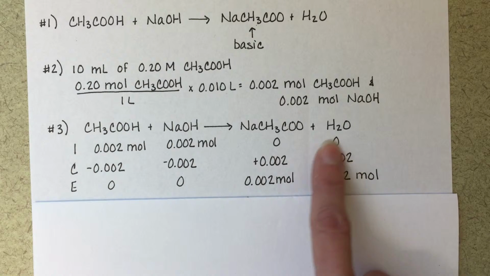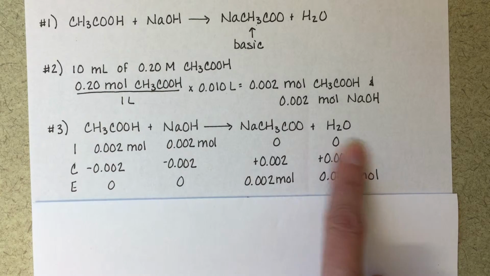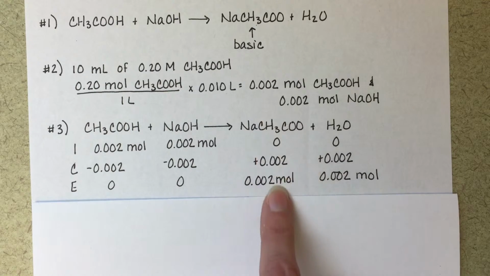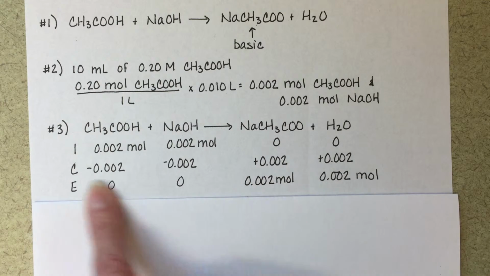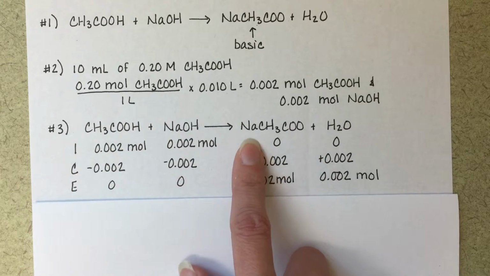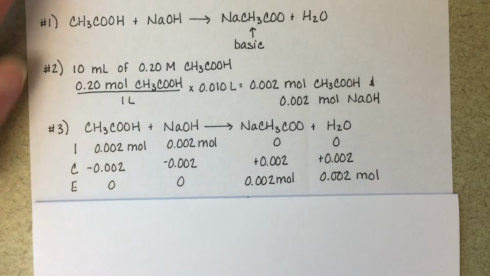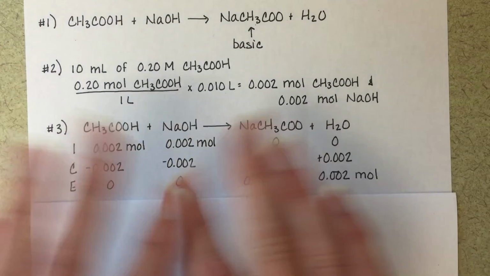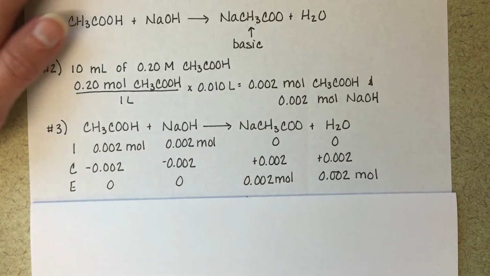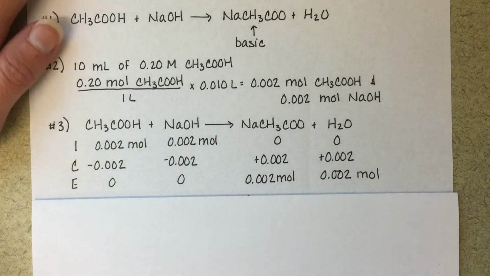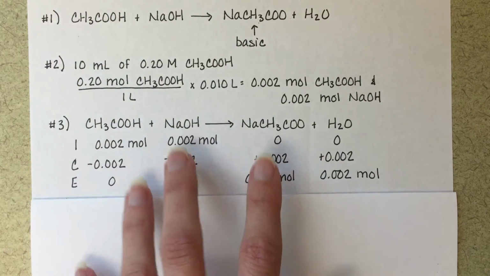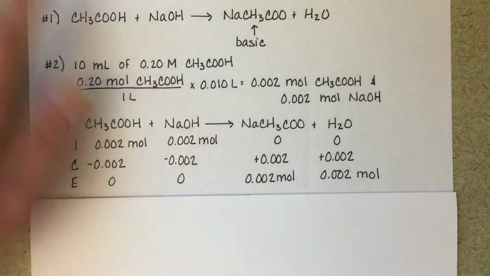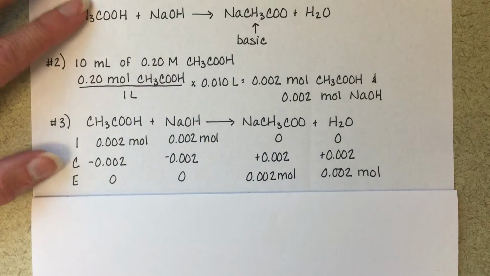The water really doesn't matter, as we've talked about in class, because it's not part of any calculations that we do. What really matters is this stuff over here. Notice that this ice table is being done in moles, not in molarity. And that is because in a titration where you're mixing things together, the volume is changing, so the concentrations are changing as well. And that's why we need to do this ice table in moles and not in molarities.